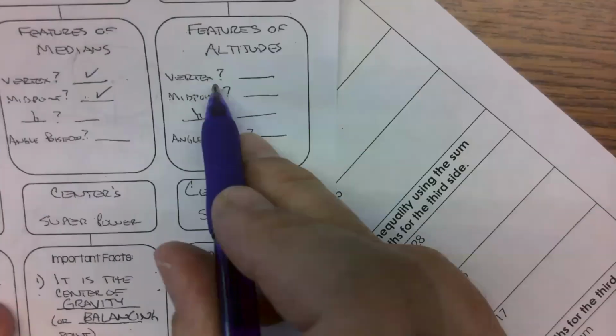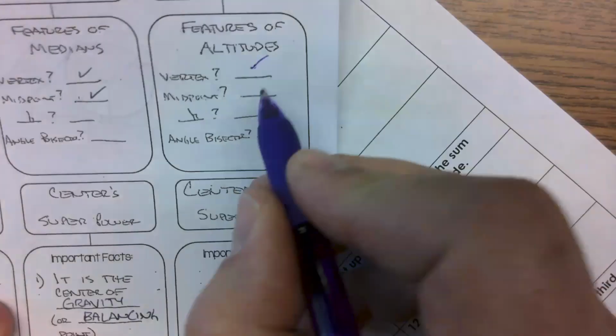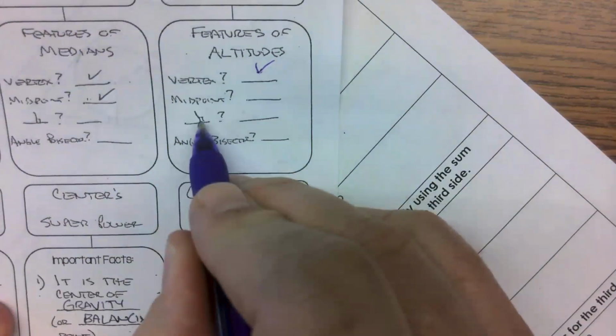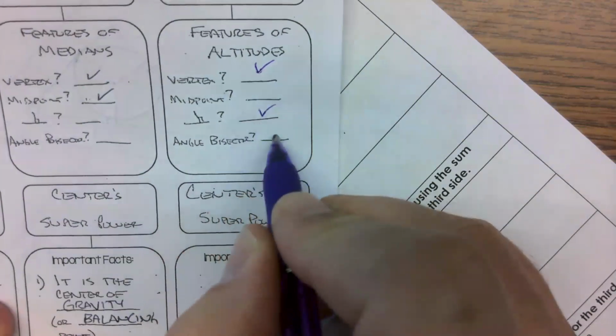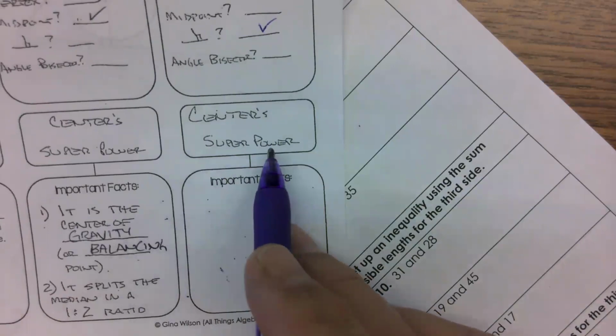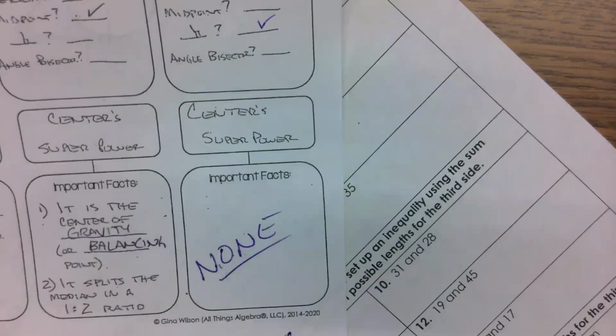So up here, does it go through the vertex? Has to. Does it go through the midpoint? Does it go through perpendicular? Yes. Is it an angle bisector? No. And the center's superpower? Sorry, dude. None.